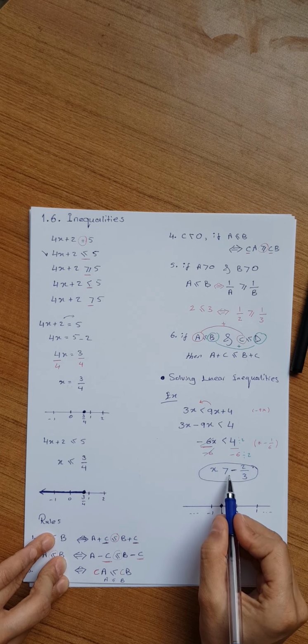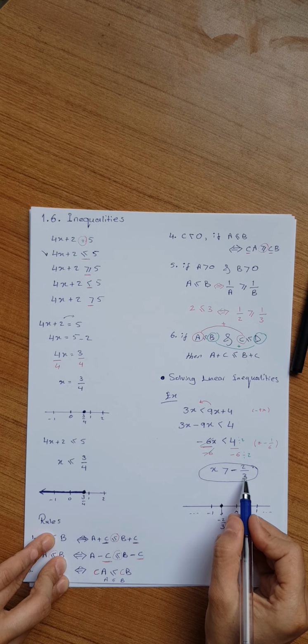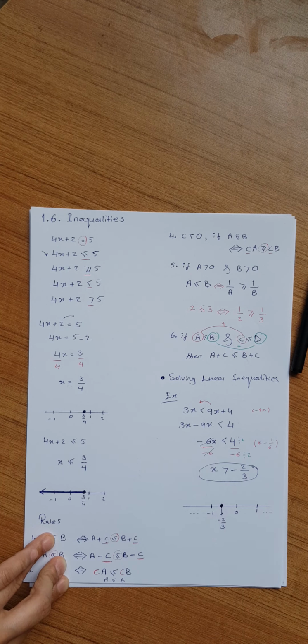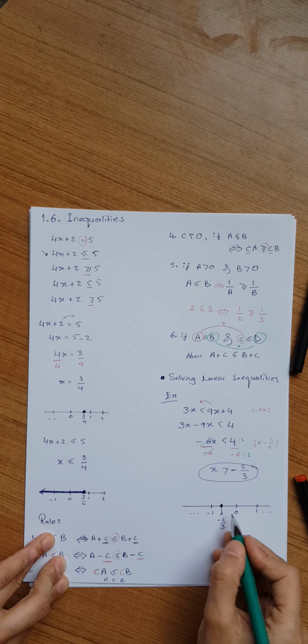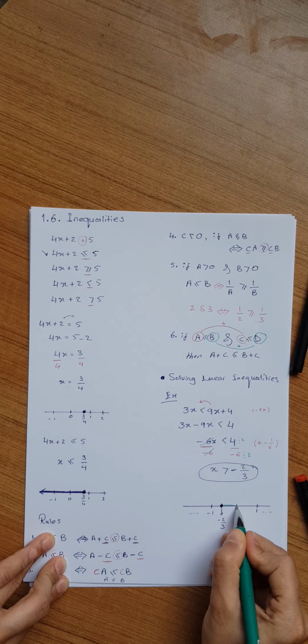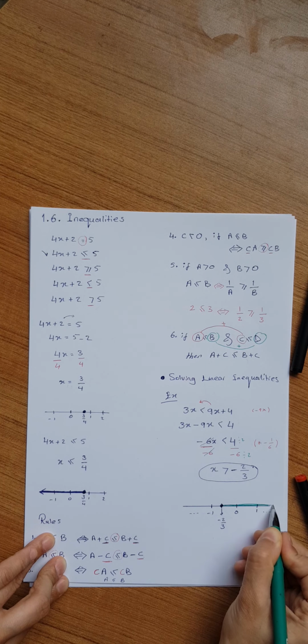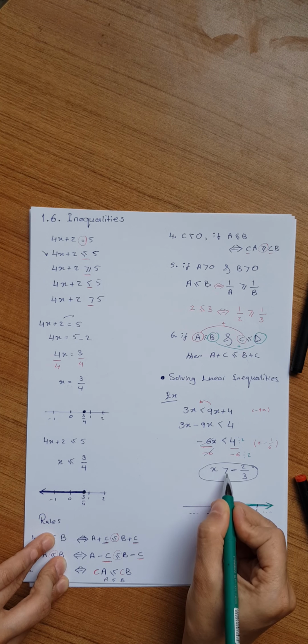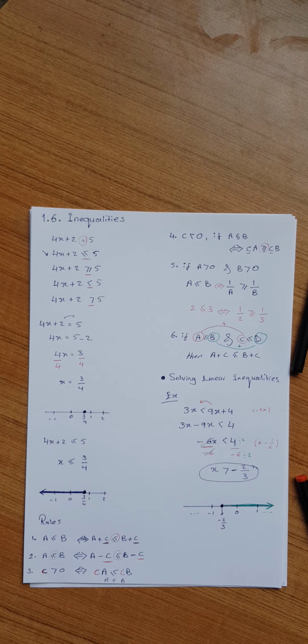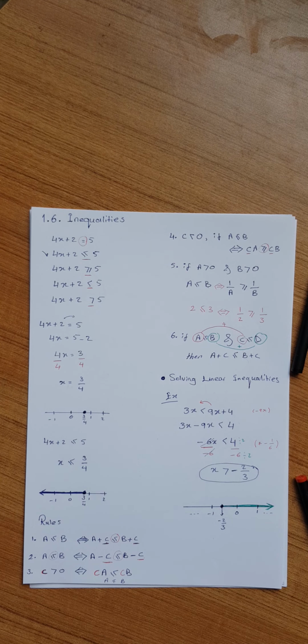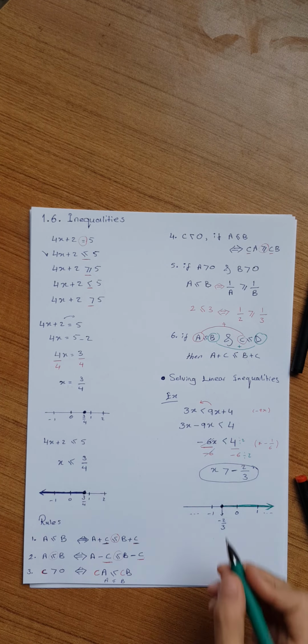And then it includes all those numbers that are greater than negative 2 over 3. Which numbers are greater than negative 2 over 3? Of course, this part. This part is the line, the solution for the inequality that we have got. How about this inequality sign? When we have no equal sign with the inequality, we make a hole on the number that we have got.